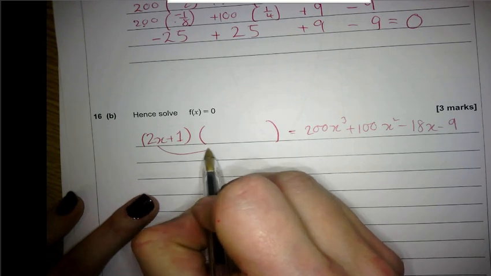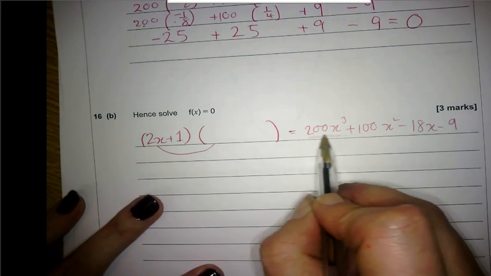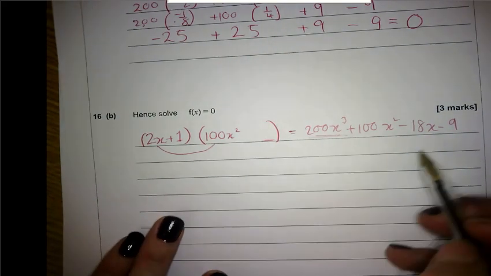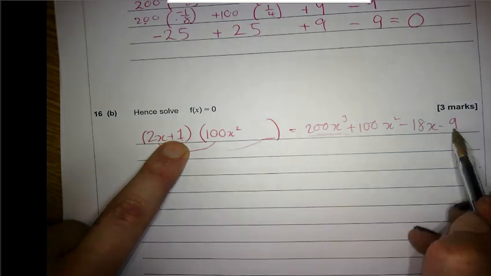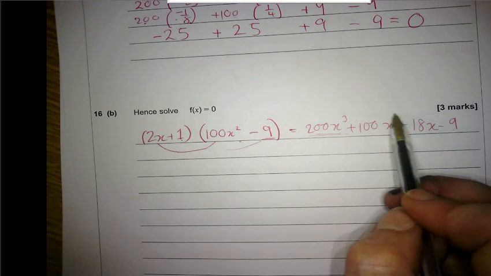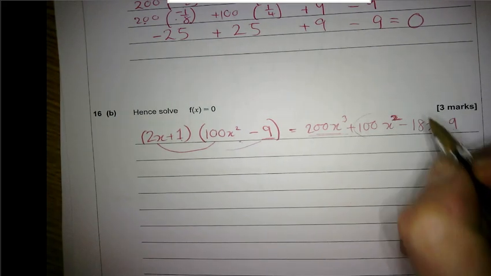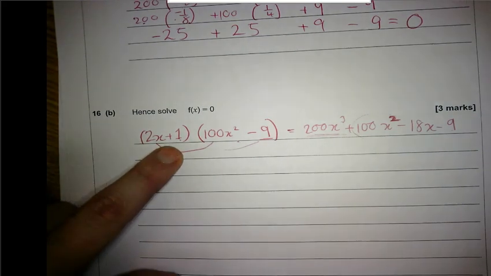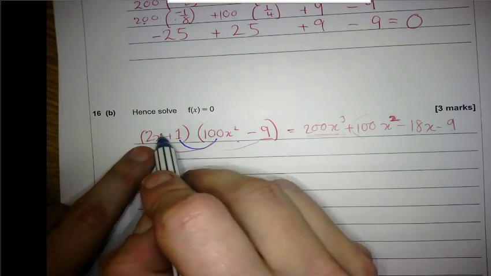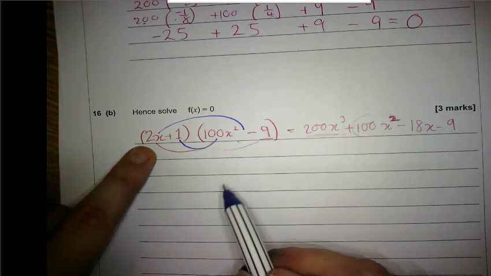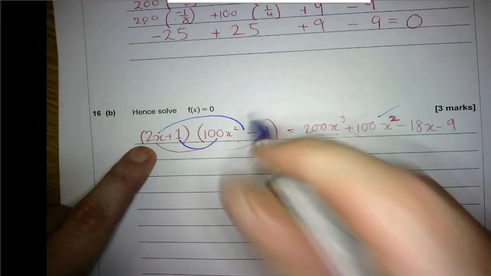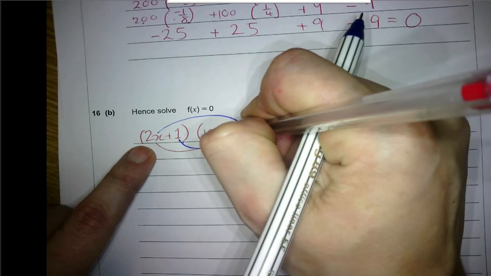So 2x times something gives me 200x cubed, so this must be 100x squared. Now I'll do the number bit at the end. 1 times something gives me negative 9, so this must be subtract 9. Now I'll see about x. I'm going to look at the x squared term. I've got 100x squared. So to get my x squared terms, I do 1 times 100x squared, and then I do 2x times whatever this x term is. Well, 1 times 100x squared is already 100x squared, so I've already got it. So I think this must be 0x. I don't need any other x squared terms.